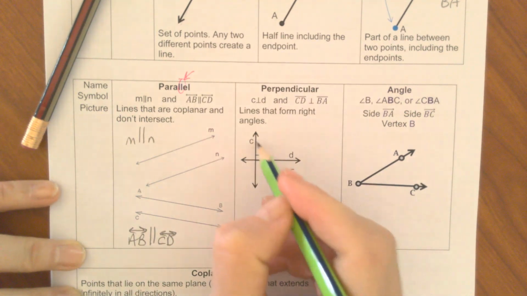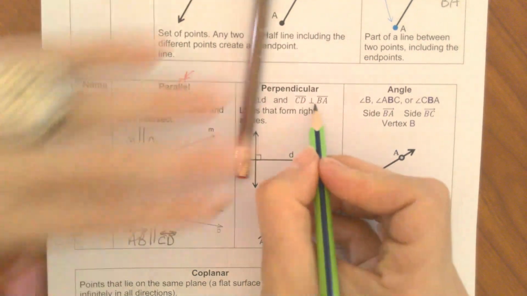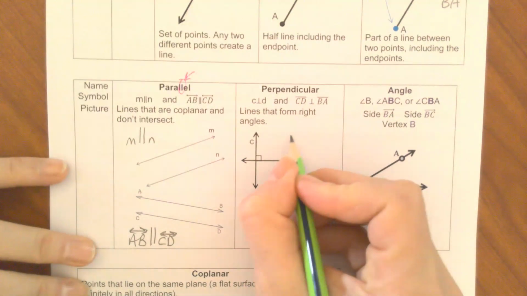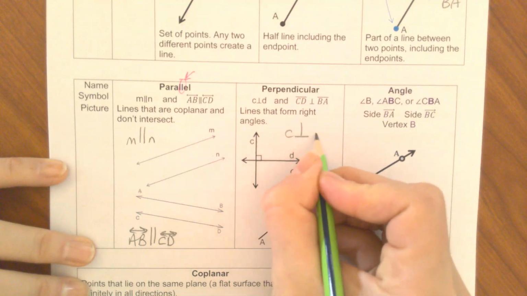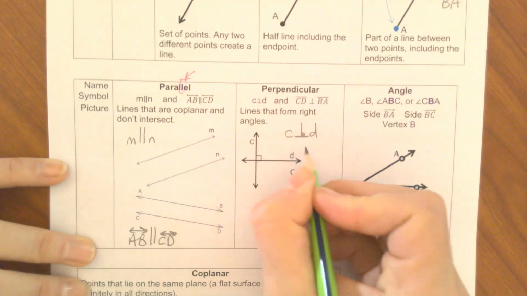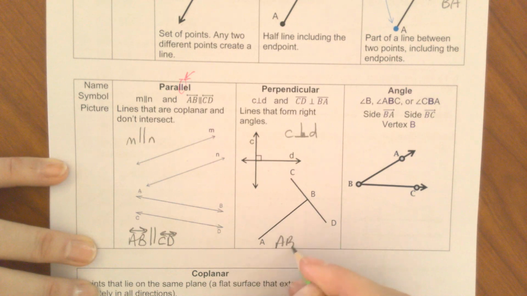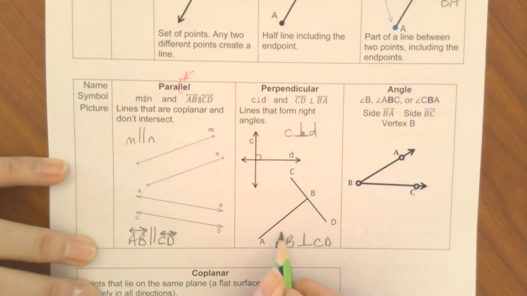Now if I want to say these two are perpendicular, you have to make a little upside down capital T. So I go C is perpendicular to D. Sometimes you'll see it with a little square in the corner, that's saying it's 90 degrees. This one here, I would say AB is parallel to CD. And these are line segments, they start and stop, so I just do that.